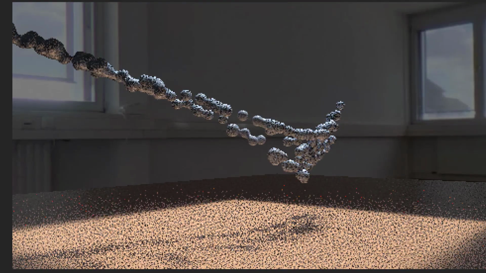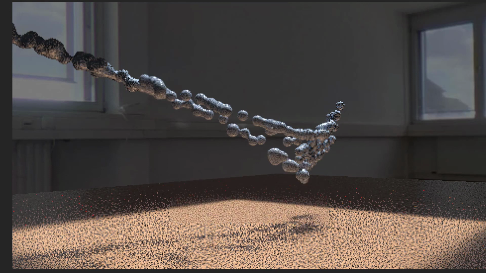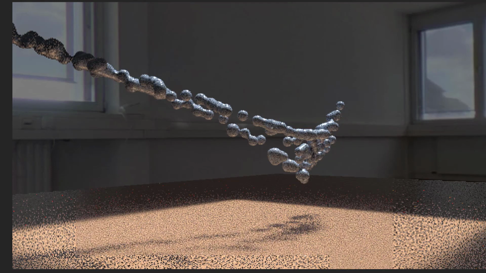The background image is from the Skydome light, which I mapped with an HDRI image.